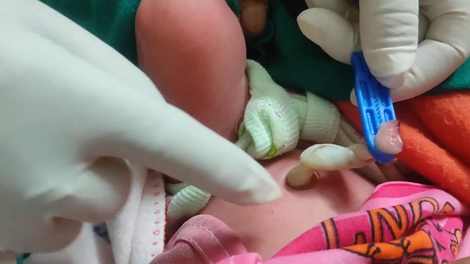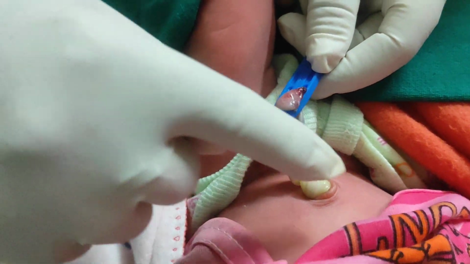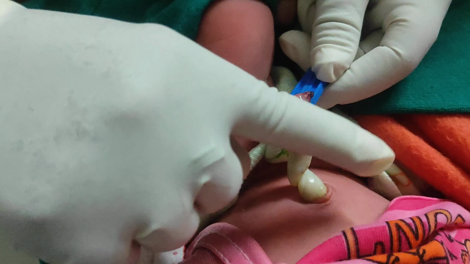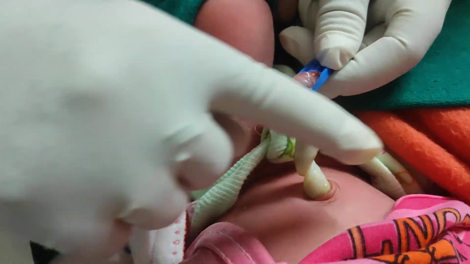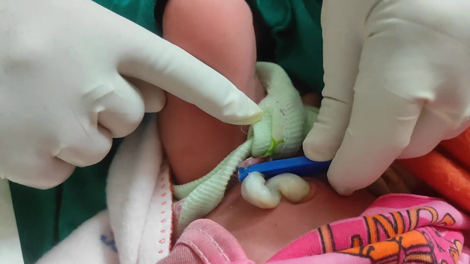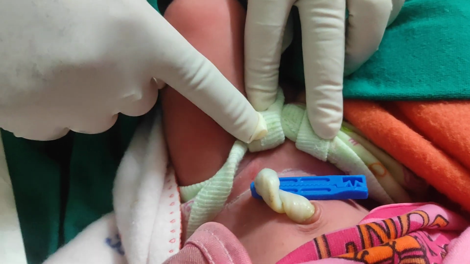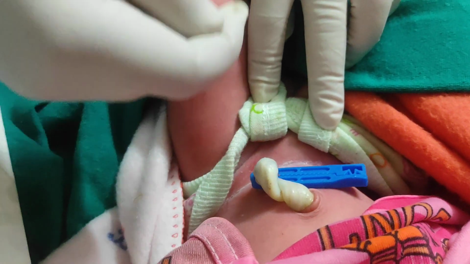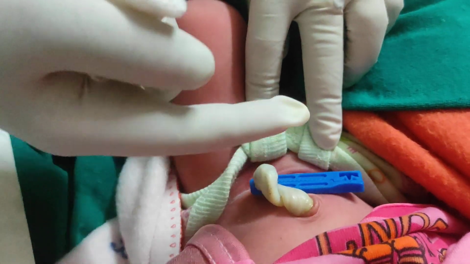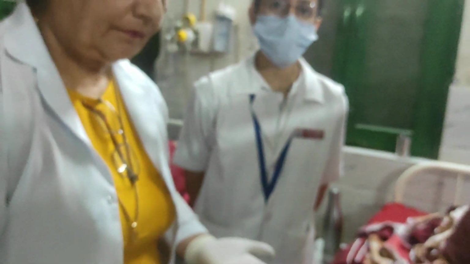After that, we will see the surrounding area where the cord is attached. It should be dry and there should be no redness. There should be no pus around this. So we will leave this. Again, we will not attach this cord with the napkin. Otherwise, it will pull out and later this will lead to umbilical hernia. So this is about the cord care. And do not cover the cord with any type of dressing.